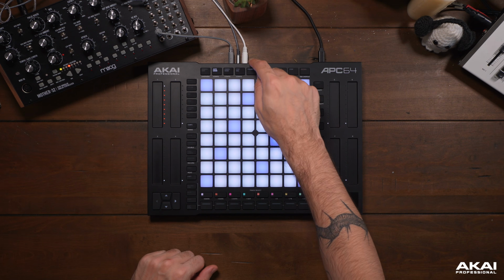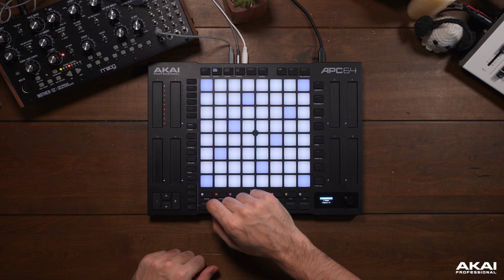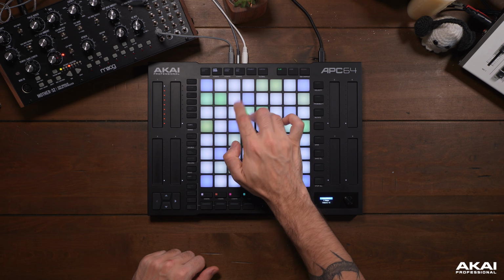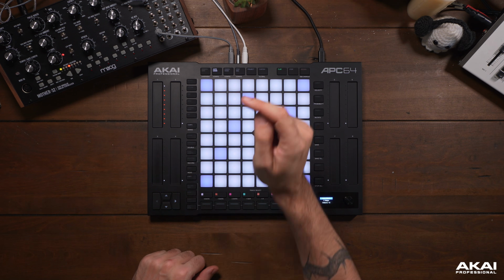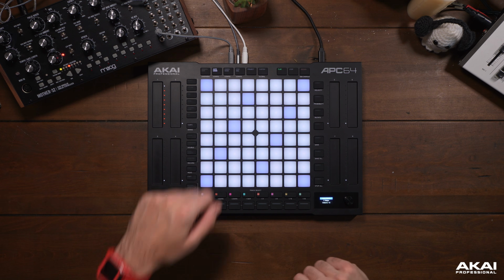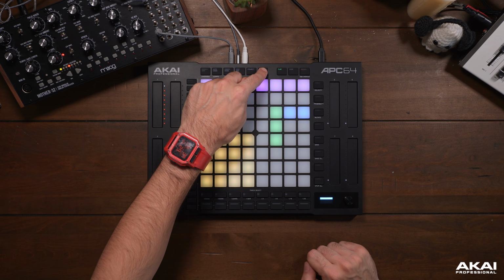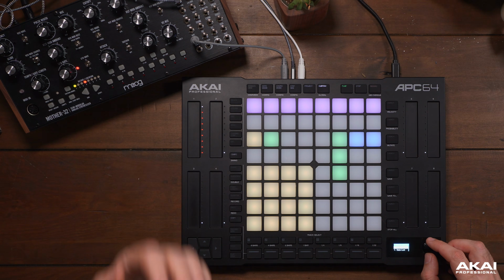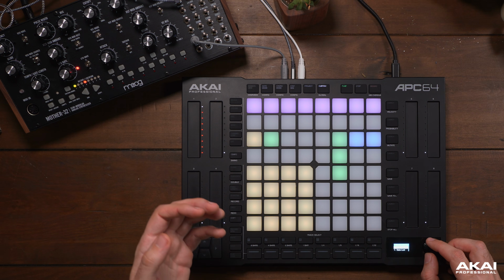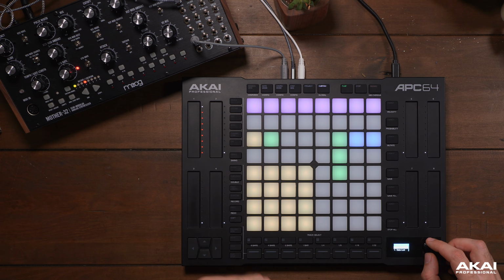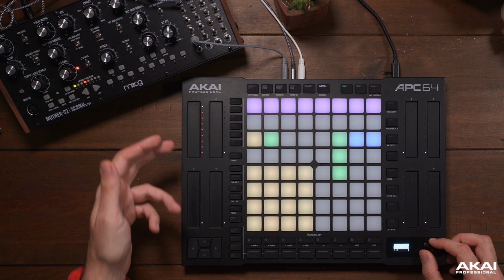So we're connected using just 3 of our CV and gate ports on the back, and we're already controlling the Mother 32 via CV and gate. But I also wanted to show that in our settings menu, we can set the type of CV message as well as the channel for each of the CV and gate ports. We can also send information from the drum pads as well as the touch strips.